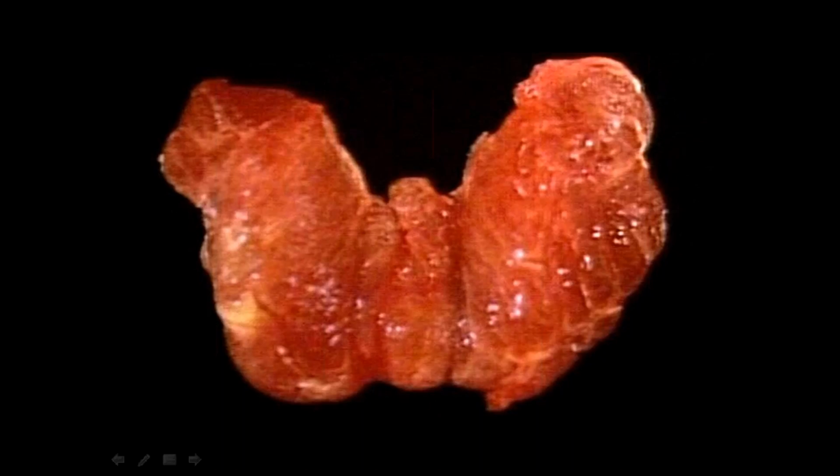The adult size of the thyroid gland is reached at about 15 years old, and its dimensions are about 6 centimeters by 5 centimeters, 6 centimeters by 4 centimeters, and about 2 centimeters deep.